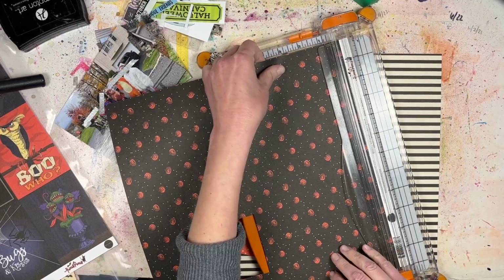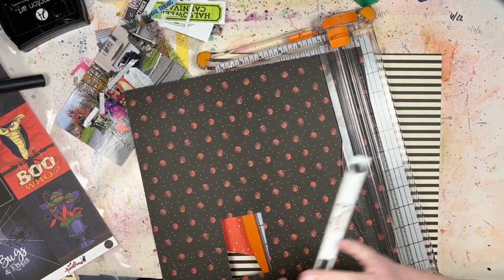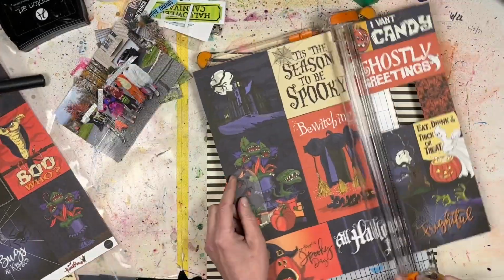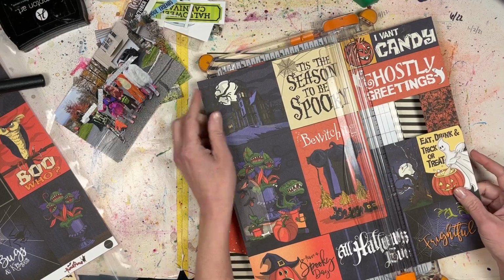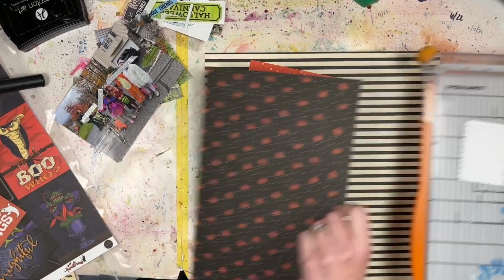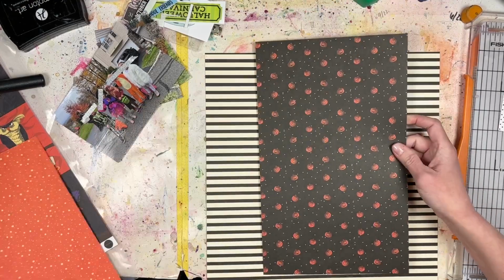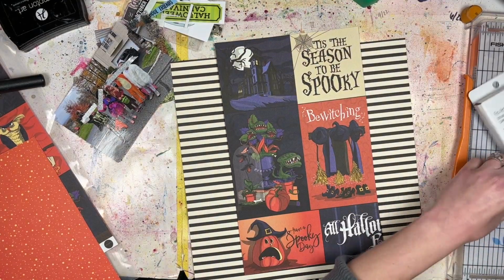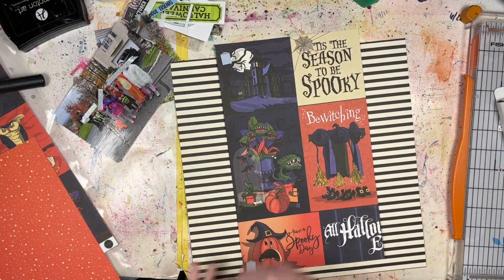All right, so I'm cutting this paper. I did look on my Pinterest board, and there was a layout that I liked, and I can't think of who it's by, but I will try to have it linked down below. It sort of makes a T-shaped design, and so I'm going to do that with my 4 photos.